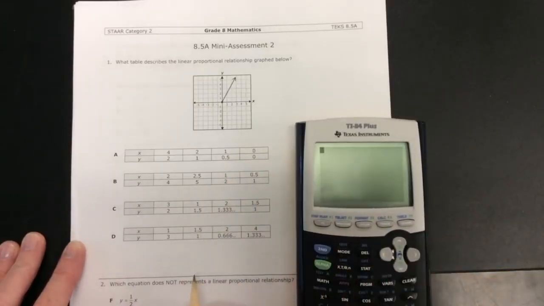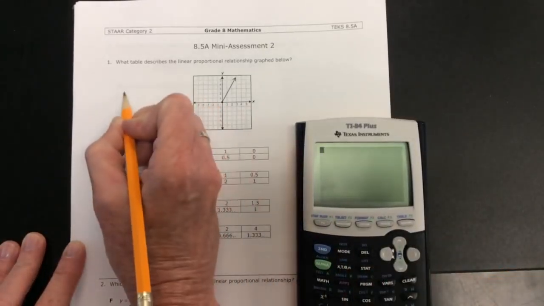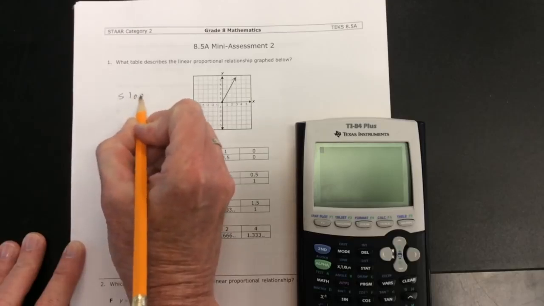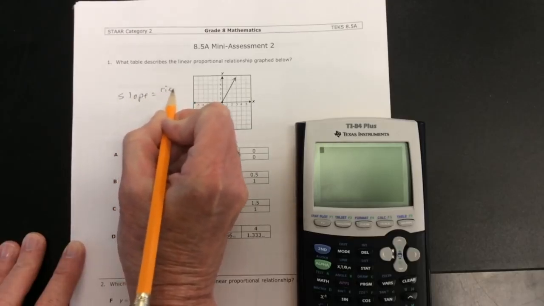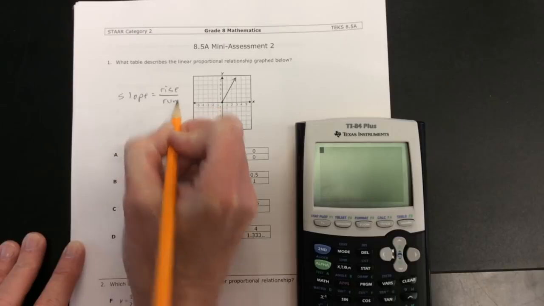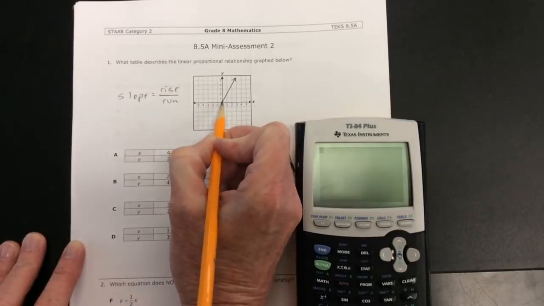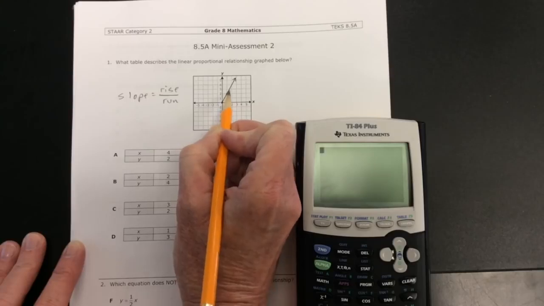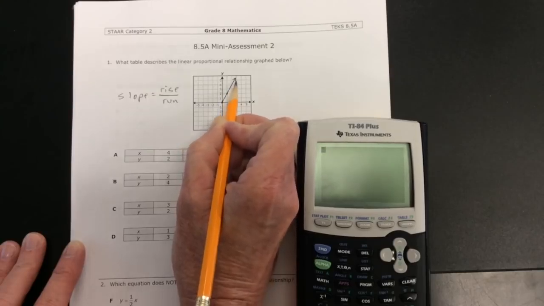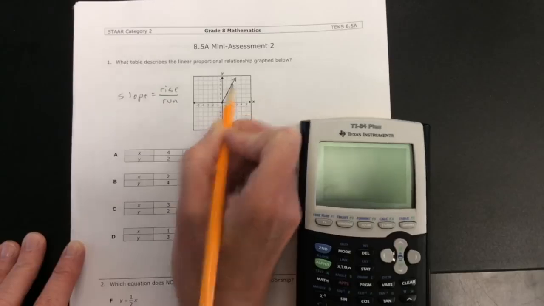So first we need to find slope. To find slope, we use rise over run. Okay? To do that, you pick 2 points on your graph. Here's one. Here's another one. If you didn't catch that one, looks like here's another one.